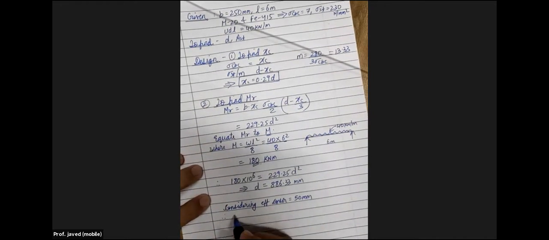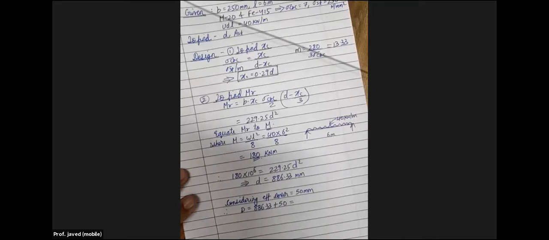So therefore, overall depth D will become 886.33 plus 50 mm. So give me the value of overall depth D. How much are you getting? 886.33 plus 50. So just be with me whenever I'm solving. So you have to give me the values. 936.33, correct? So this is 936.33 mm.